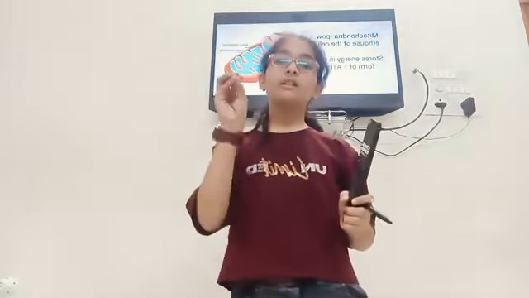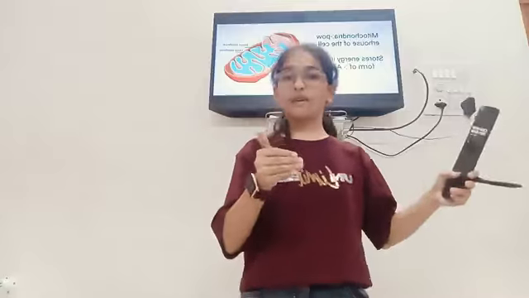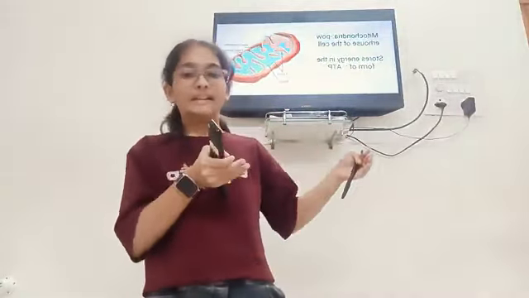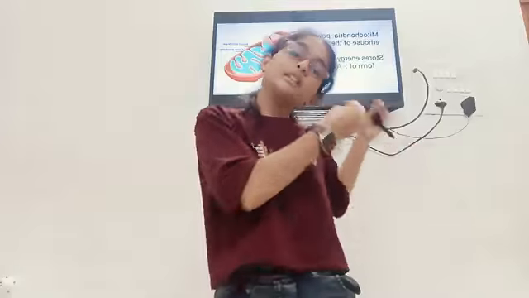Okay, now this mitochondria has a very big function. It stores the energy in the form of ATP. It is an energy rich compound. The full form of ATP is adenosine triphosphate. Now the second function is synthesis of proteins, carbohydrates, lipids, etc. by using the same energy which is adenosine triphosphate.